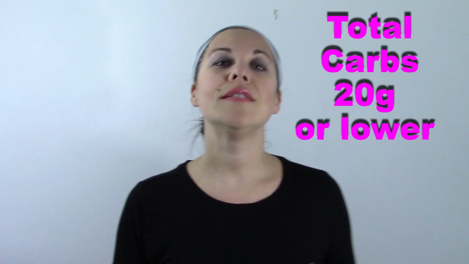Now you really don't need to determine this one as much as you need to make sure you keep your total carbohydrates, not your net, total count of carbohydrates below 20. You can keep it around 30 or below, but for your best results you want to keep it at 20 or below. So just track your carbs, your intake.